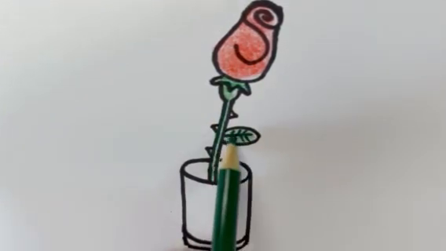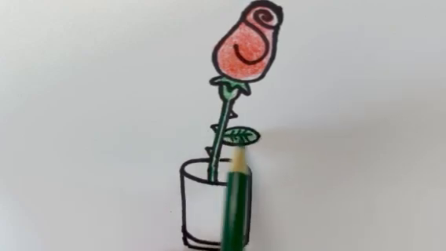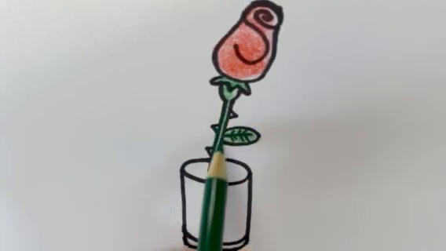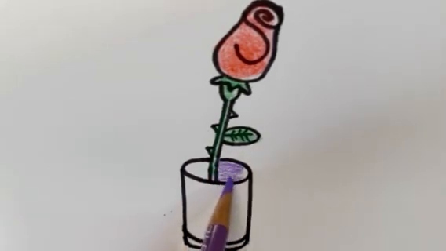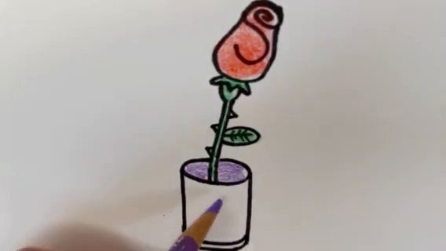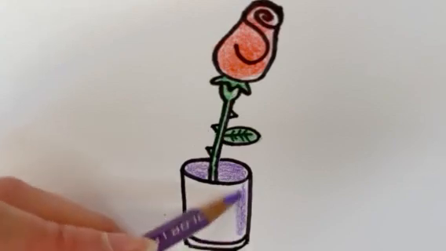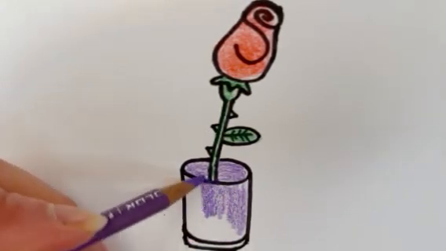And mysticism. Okay, here I am coloring the little leaf, the little thorns. Now, for a cylinder, I'm going to use purple. Our little vase here. And I'm just gonna color it all the way down.